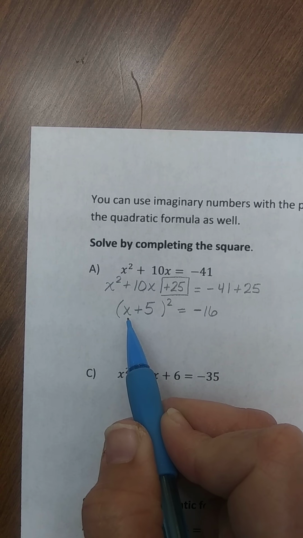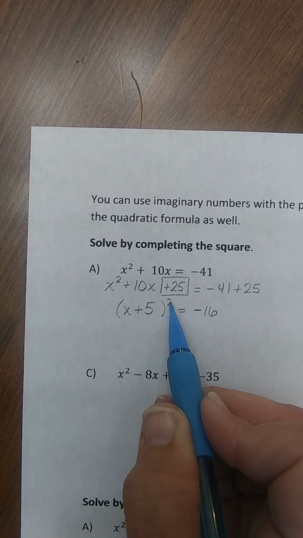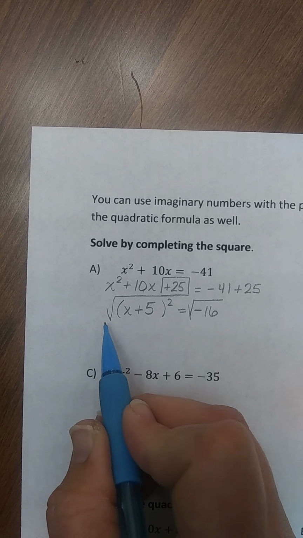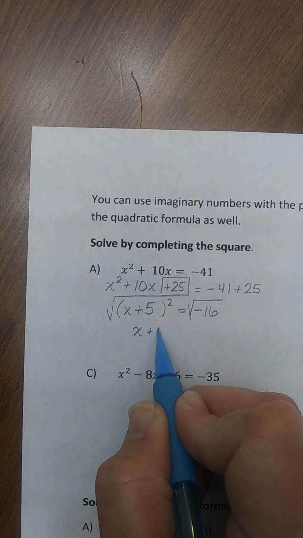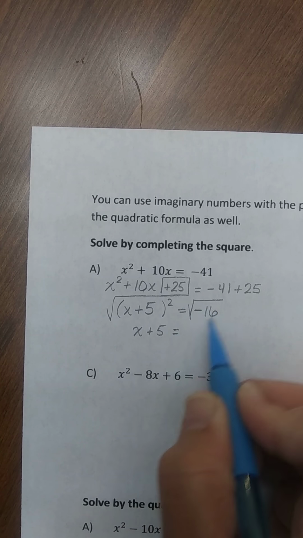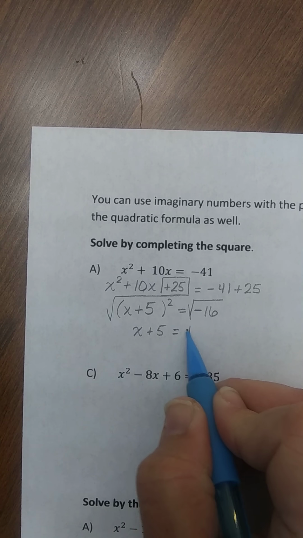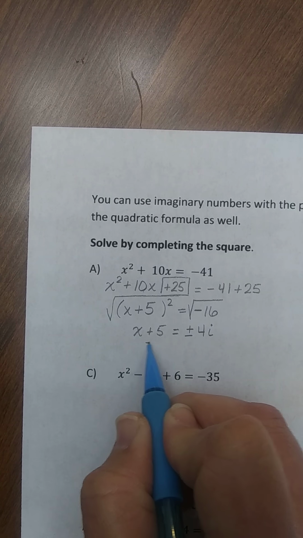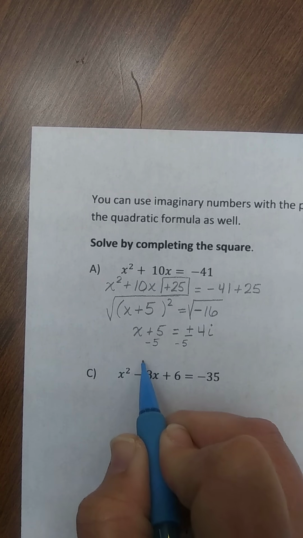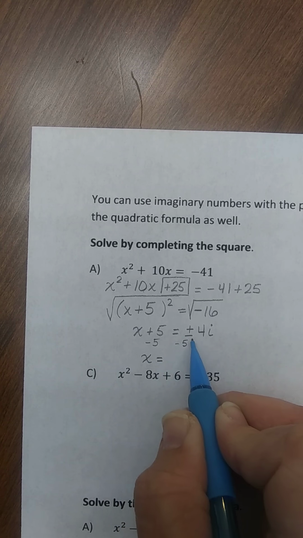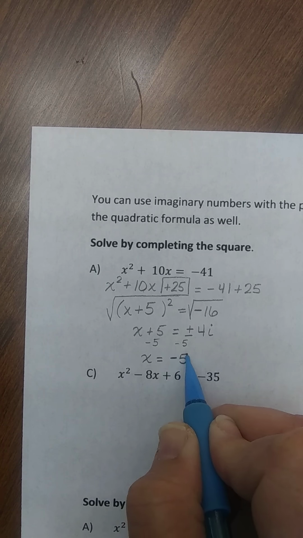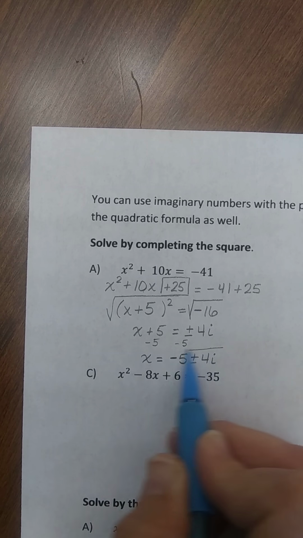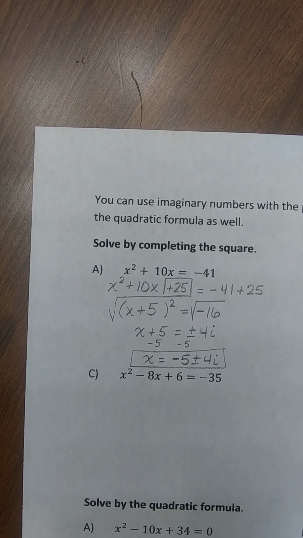Now to get the x alone, we have to get it out of the parentheses, which means we need to get rid of the squared. So we'll take the square root. What we do to one side, we do to the other. Squares and square roots cancel out, so we have x plus 5 equals the square root of negative 16, which would be plus or minus 4i, because it's negative. Now we still need to get x alone, so we'll subtract 5 from each side. And this is a lot like your radical solutions. This component should go first, so negative 5 plus or minus 4i. The imaginary piece goes in the back, just like the radical piece goes in the back.